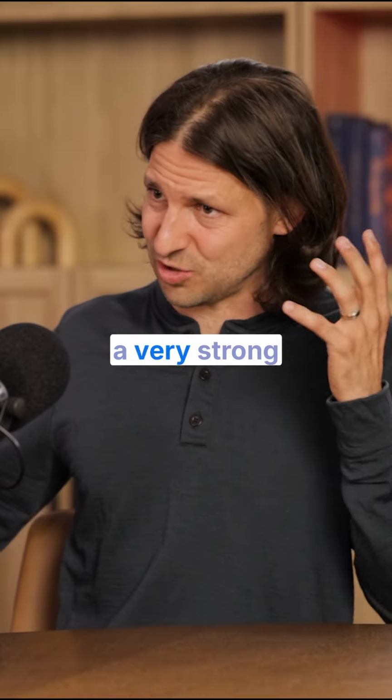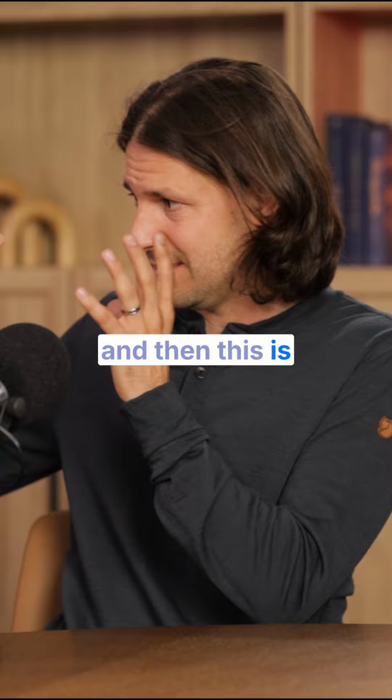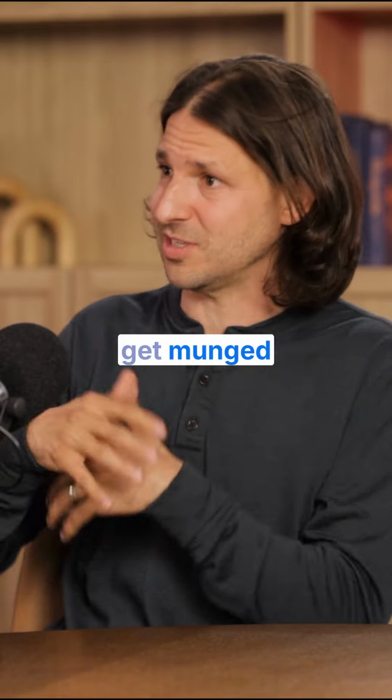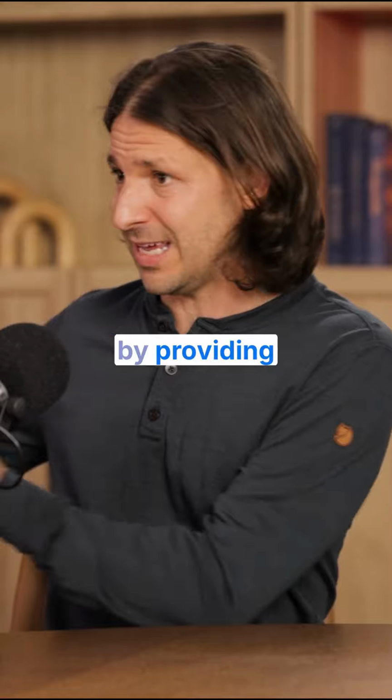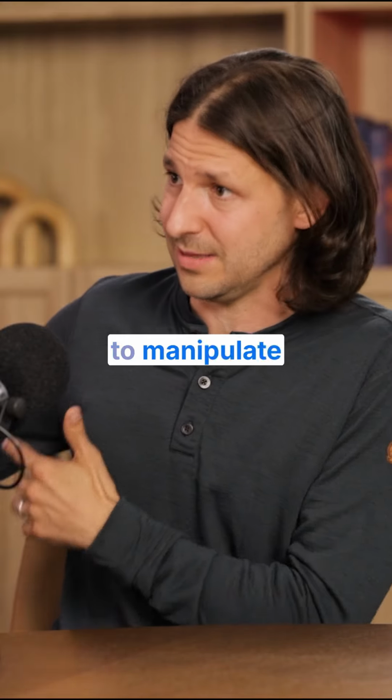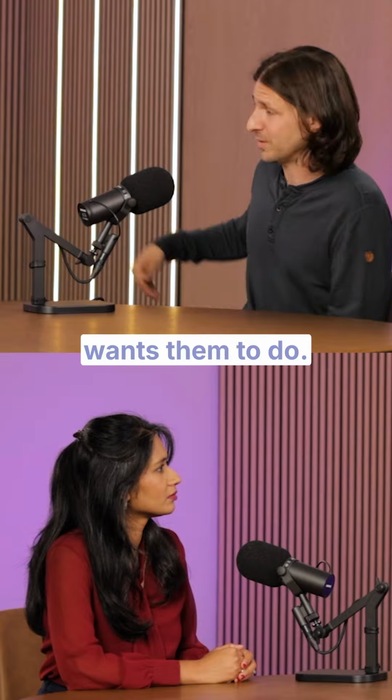And they don't have a very strong sense of, this is my predetermined instructions, and this is the data that I'm looking through. Sometimes these get munged in different ways. And this is what can lead to this idea where, by providing information to review, you're able to manipulate an agent. An attacker can actually go out of their way to try to get agents to do things that the attacker wants them to do.